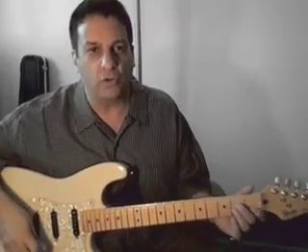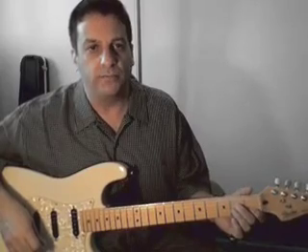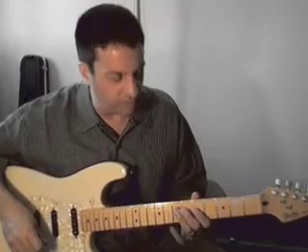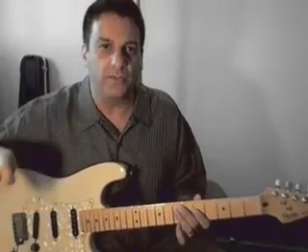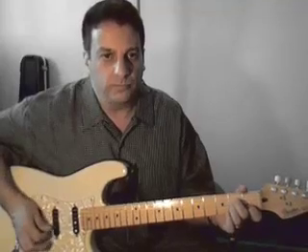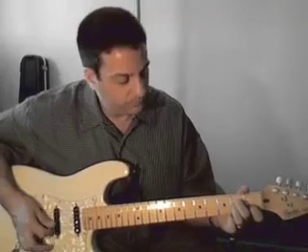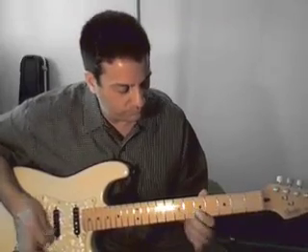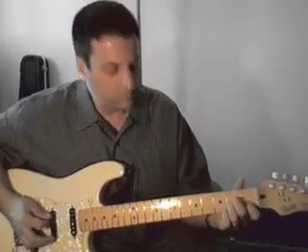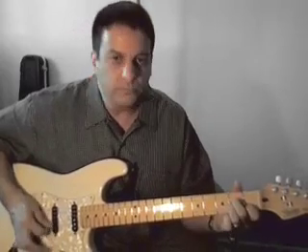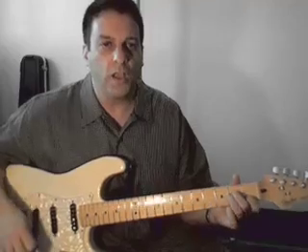I'll play an A minor chord, and I'll just play a few notes soloing over that A minor chord in this position that I'm going to use, and then I'm going to do the same thing over an E. So here's the A minor first. See how that fits in over A minor.